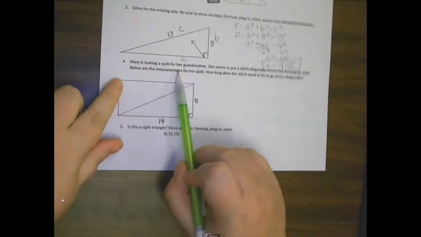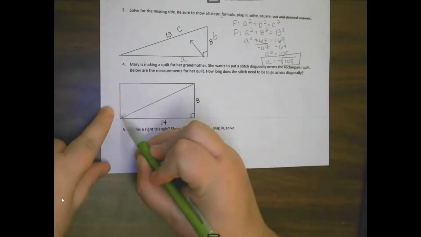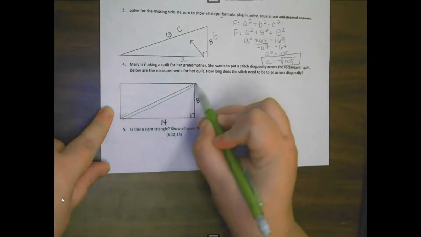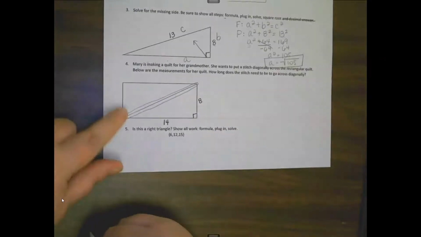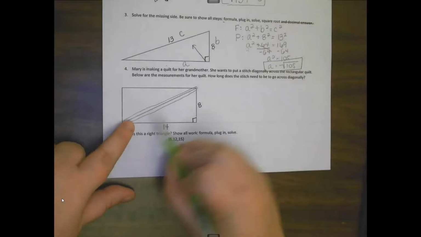I know my in-class kids started working on this review yesterday. So I know they got a little stuck on this one, so let's read it. Mary's making a quilt for her grandmother. She wants to put a stitch diagonally. So this is diagonal right here. Across the quilt. Below are the measurements of her quilt. 8 by 14. How long does this stitch need to be?